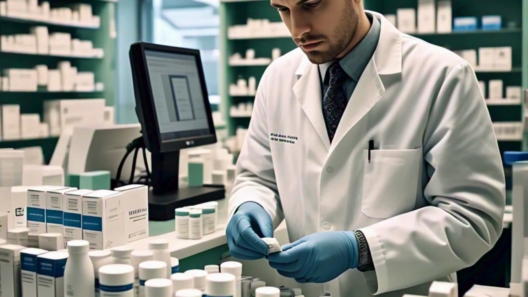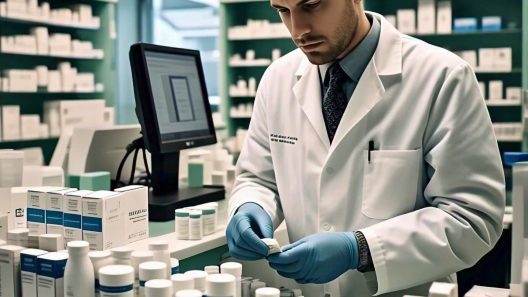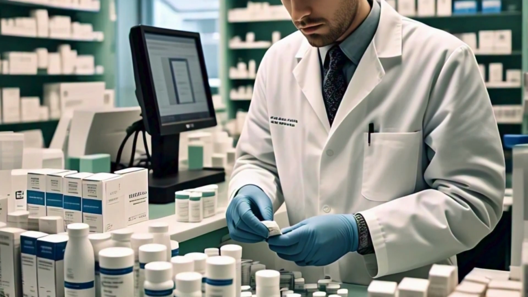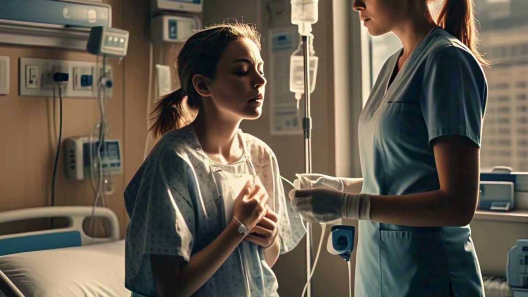A person requiring multiple medications, frequent dose adjustments, or emergency interventions likely has a high level of care dependency.